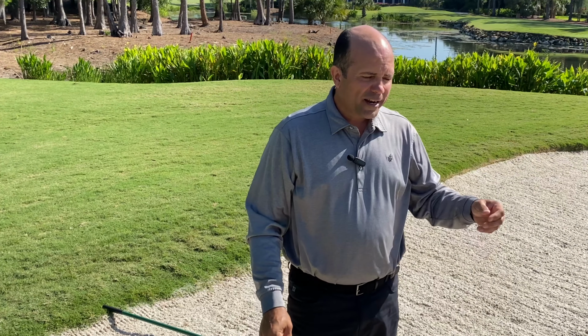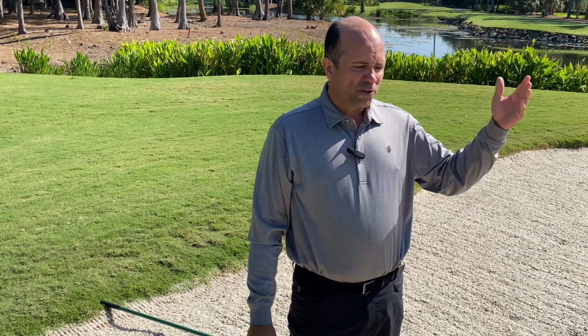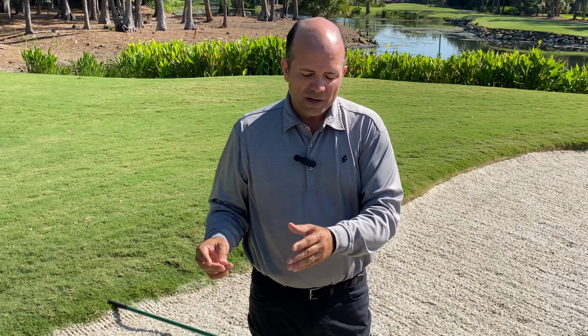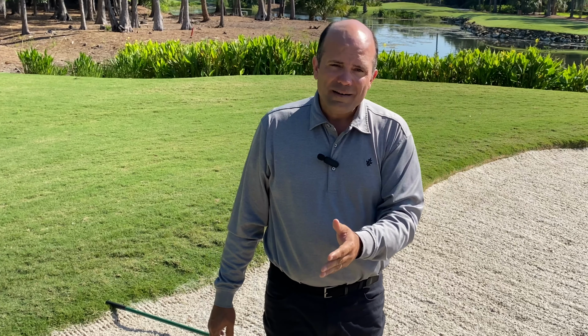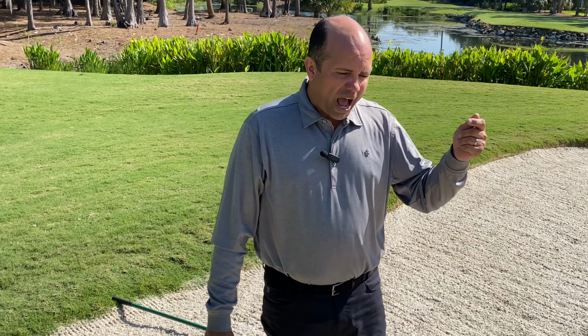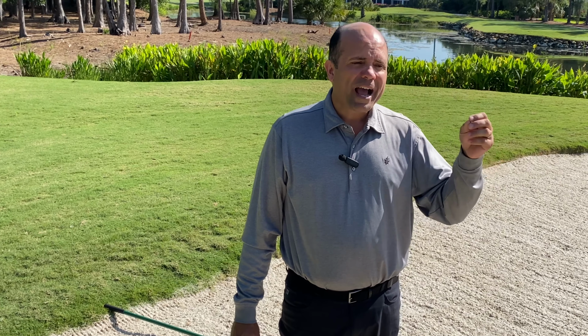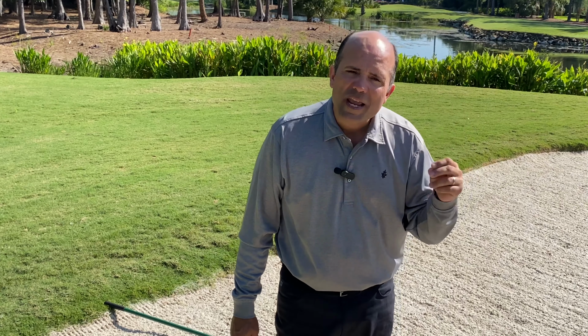I've also heard, what about my club up north that uses the sand and it compacts faster? There are many factors that go into sand compacting faster. I guarantee you that a club in Ohio is not buying sand from a mine in Florida, which we do. Our sand comes from a mine in Florida. So a lot of factors, what I mean is the sand, where it comes from, and also how much rain you have.